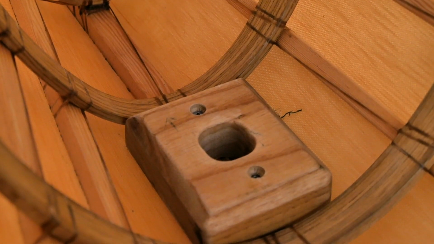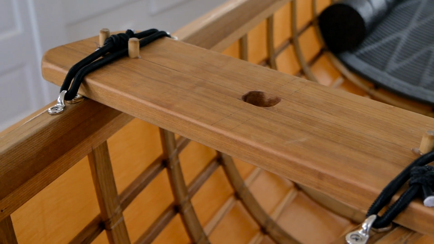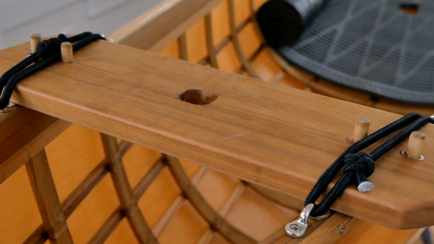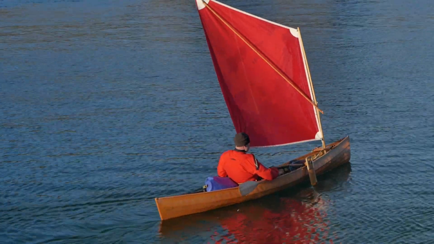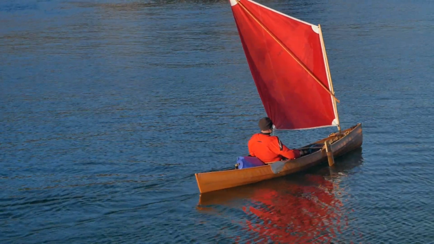I've built myself a mast partners further forward in the boat with another set of loops for the partners for that same sail. And the cool thing about this as an attachment point is that it addresses the biggest problem that we have in skin-on-frame when we're talking about attaching high stress points to a semi-flexible structure, which is how do you effectively dissipate the forces.